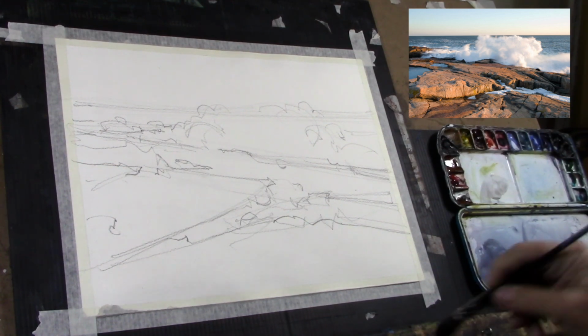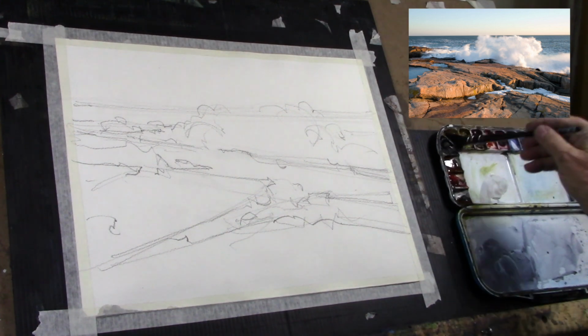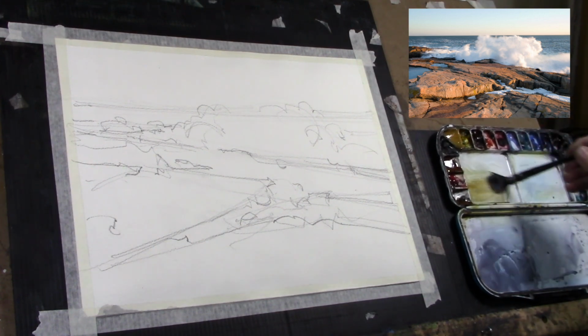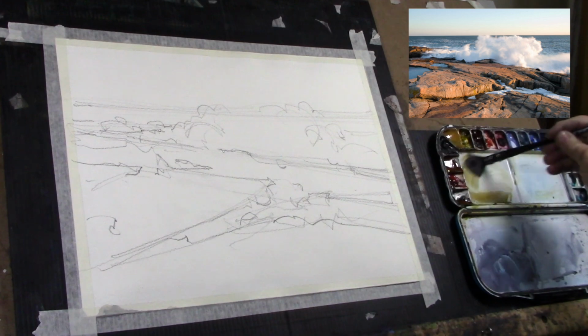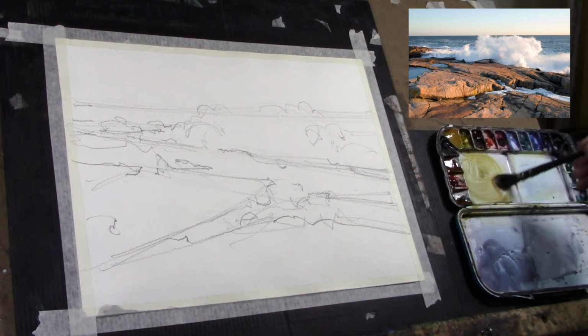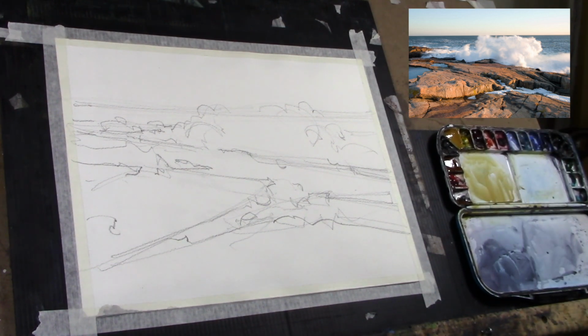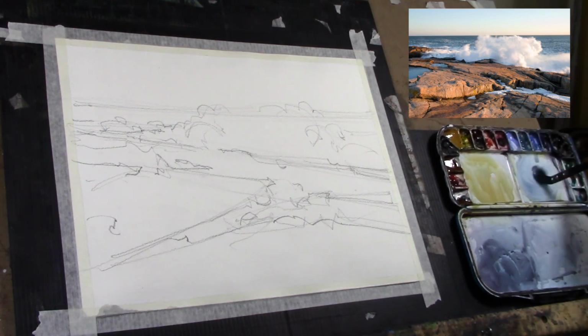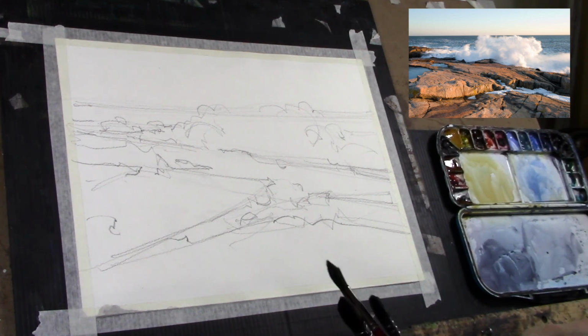So let's start by kind of spot wetting. Actually, first, I don't think I mentioned this earlier, but it's not a bad idea to have some color ready to go. Look at what I'm doing. I'm mixing up a couple of the colors that I plan to use. Yellow ochre, a little bit of lavender over here.